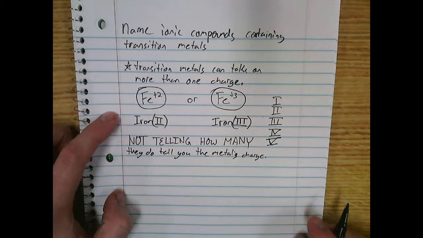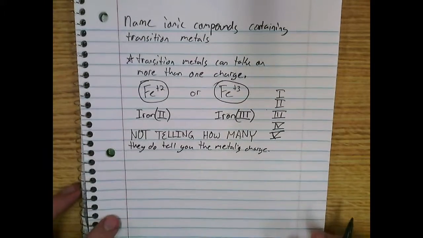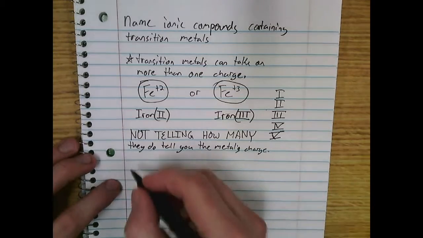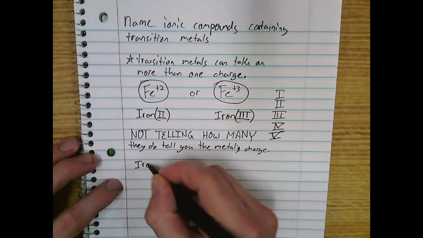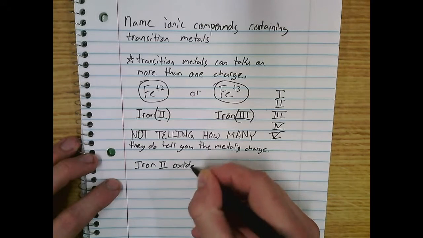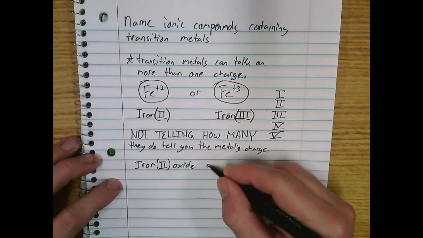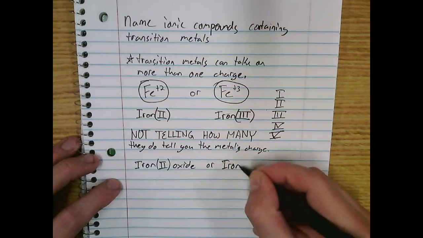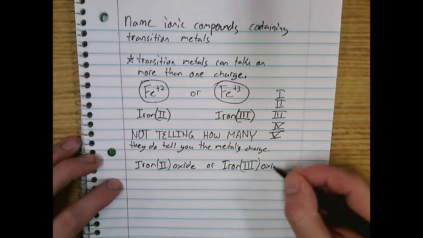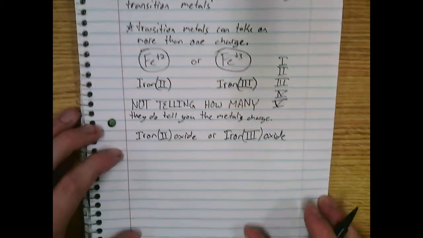Okay. So just to give you an example, I could give you a compound containing both iron and oxygen. So these are both examples of rust. But I could give you iron 2 oxide, or I could give you iron 3 oxide, and we'll see that these are two very different compounds.